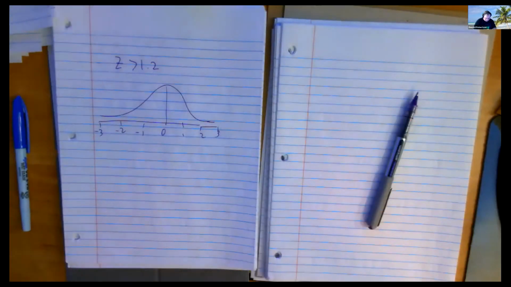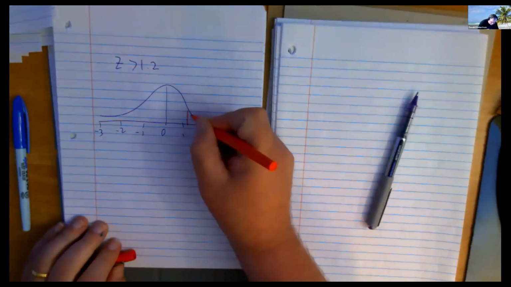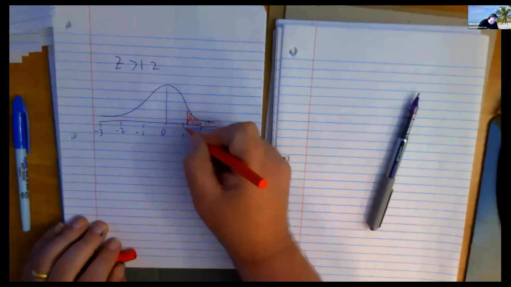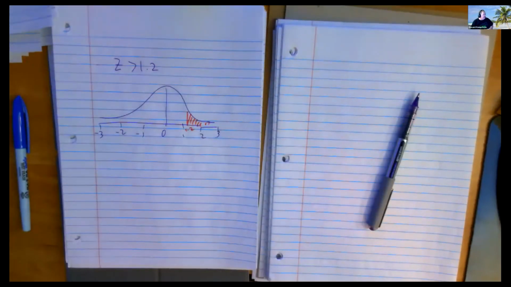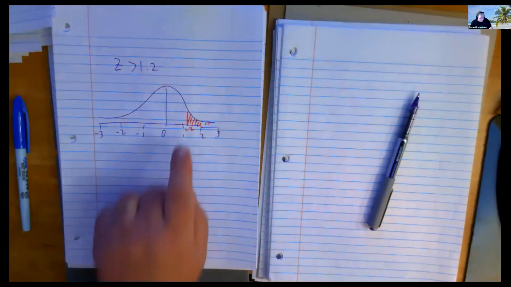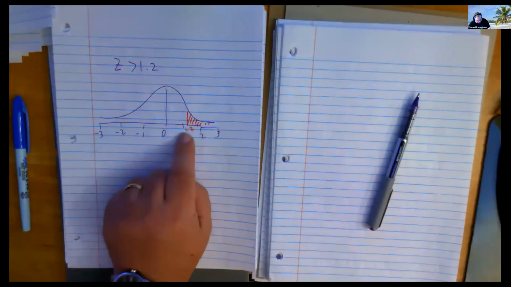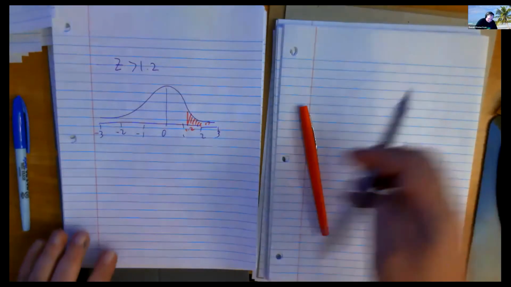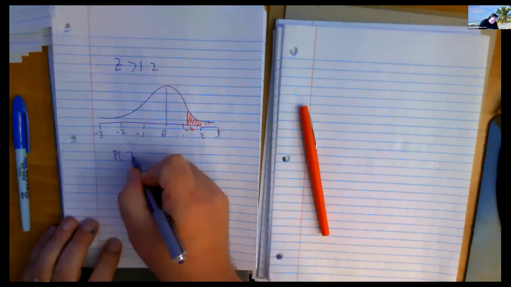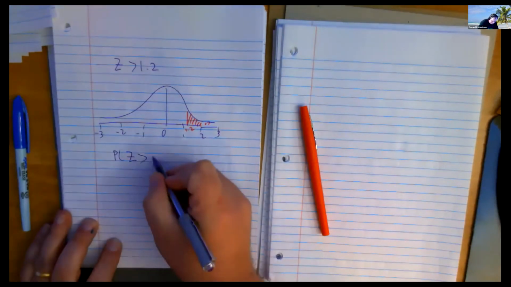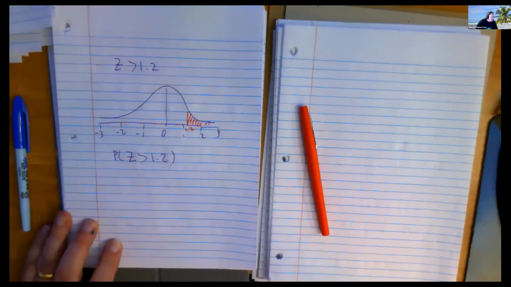Anyway, z bigger than 1.2. Would you agree it's roughly about there? And that's the picture they want. We will not see that picture. It won't be in your homework. The only thing you're going to tell me is what percentage of data is bigger than that. So we are looking for z bigger than 1.2.